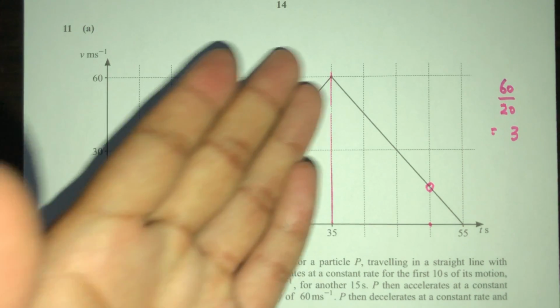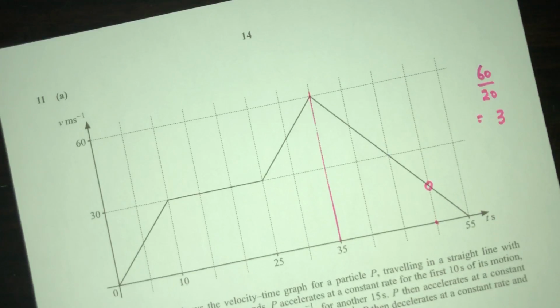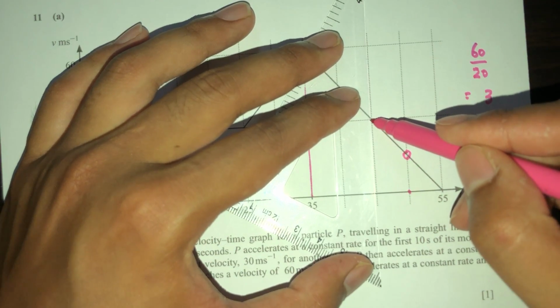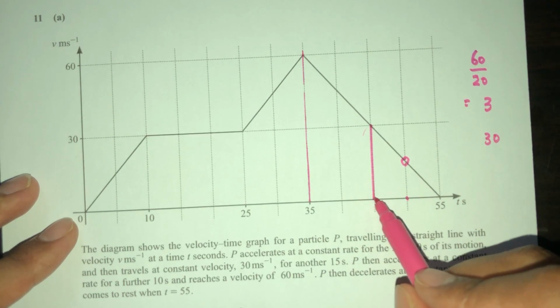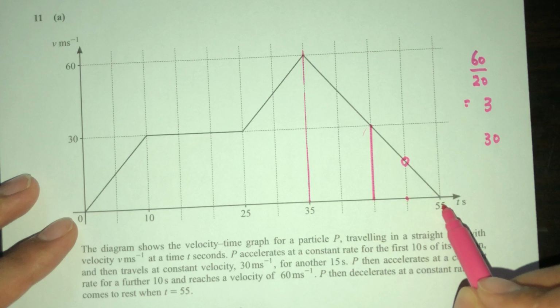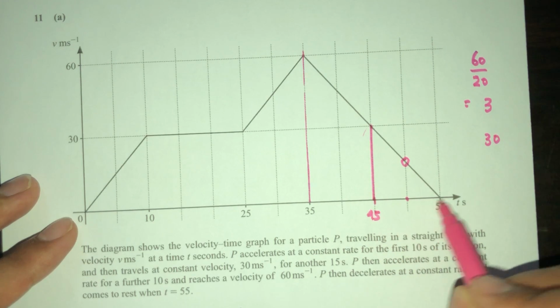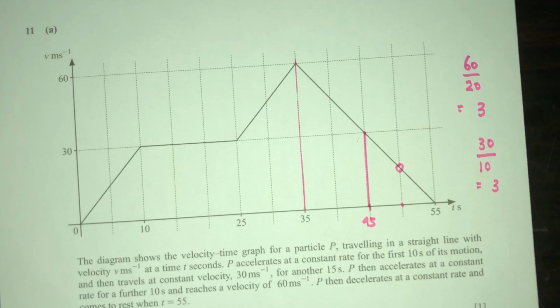Now obviously you would say, okay, how do you know what triangle to choose? The big one or the small one? You can always choose anything along this line. For example, I can choose this triangle as well, right? This height is 30, divided by this distance. This is 55, this is 50, this is 45. So this distance will be 10. Also gives you the same value. You can use any triangle along the line which makes sense for you.